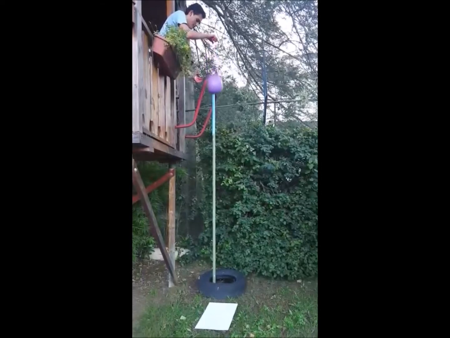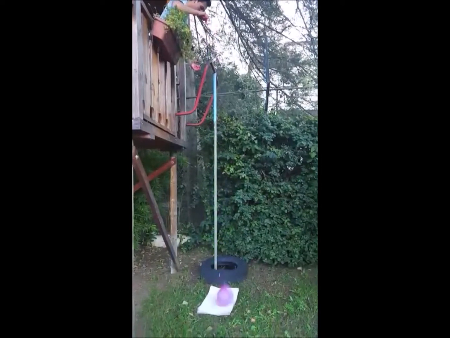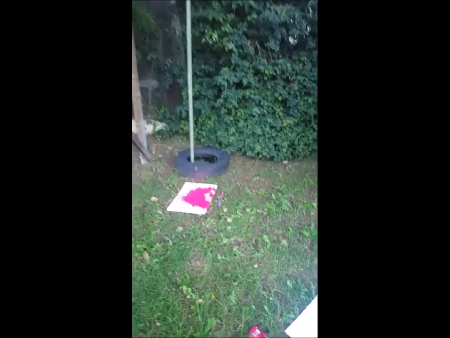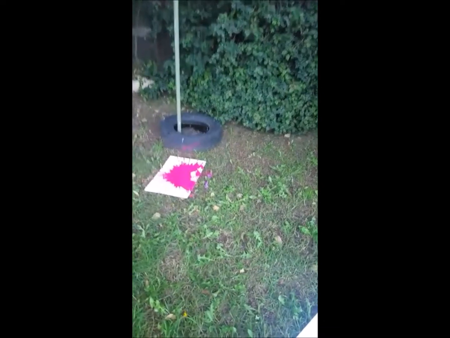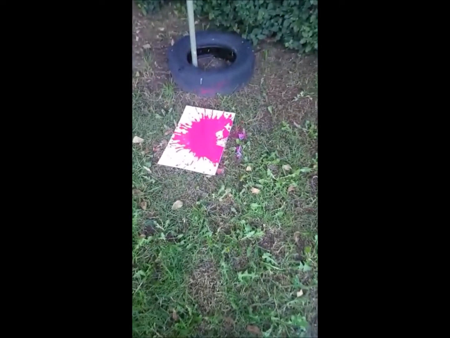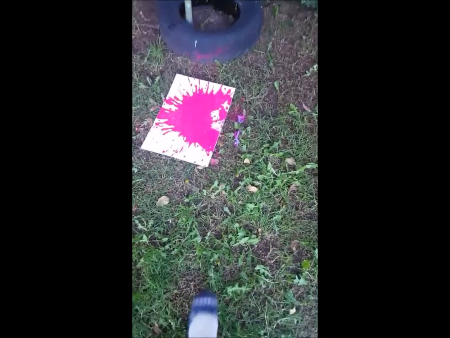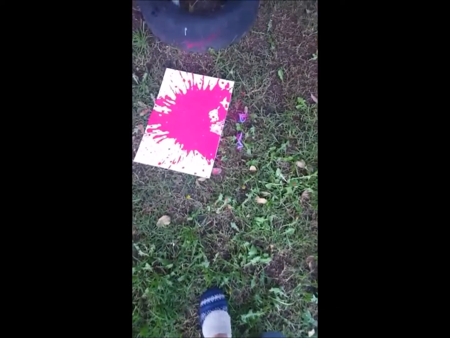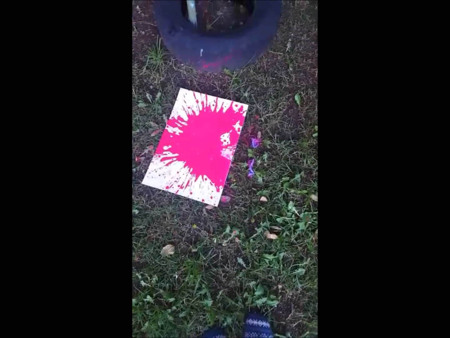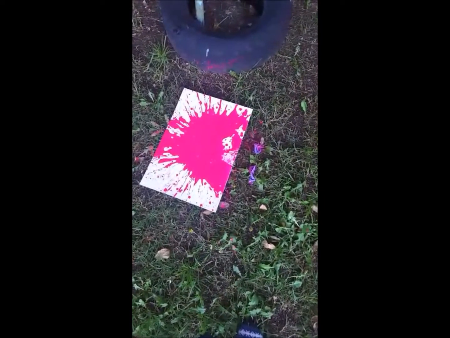The experiment consists of showing how the height can affect the dispersion pattern. The idea of the experiment was to fill two balloons with a similar quantity of air and paint and drop them from different heights, one height being 2.10 meters and the other being 1.75 meters, and then just compare the different results in order to know how the height will affect the pattern.